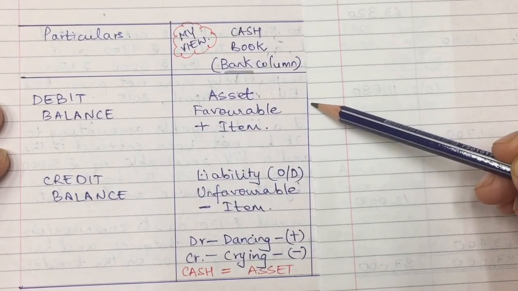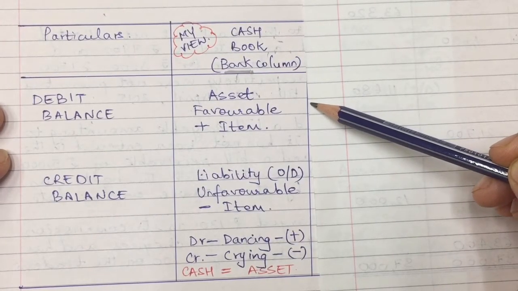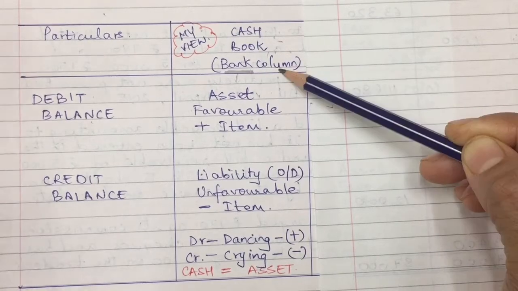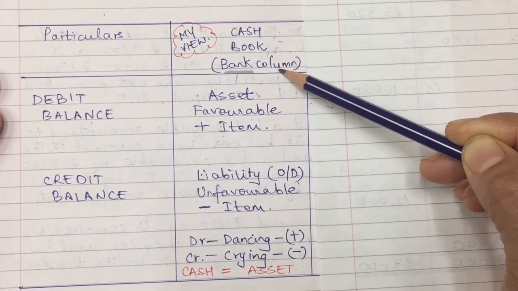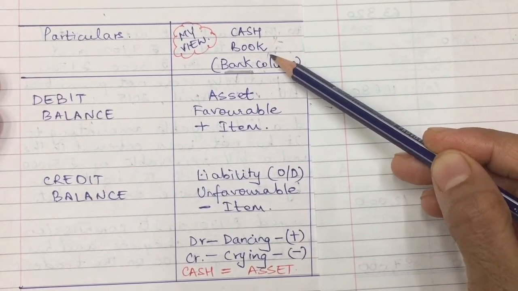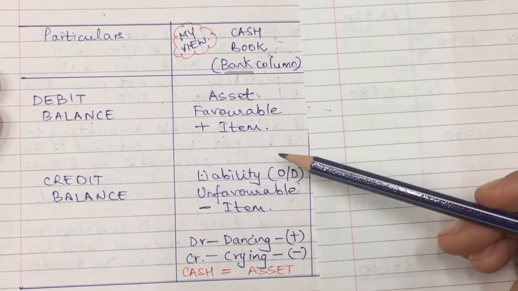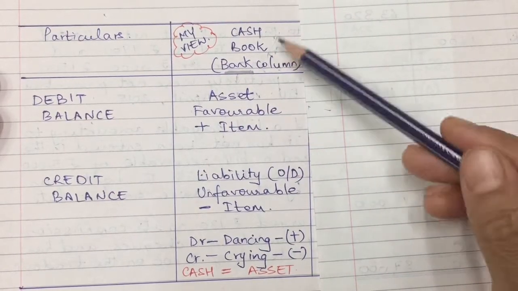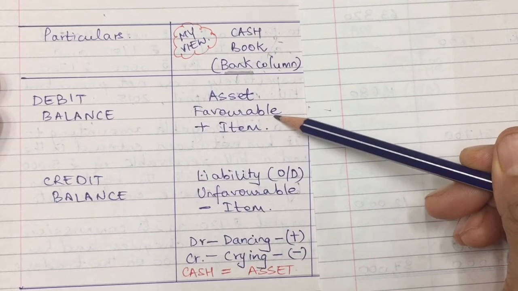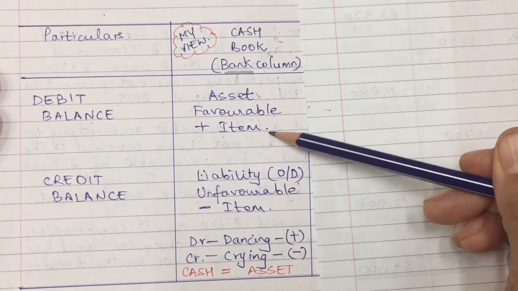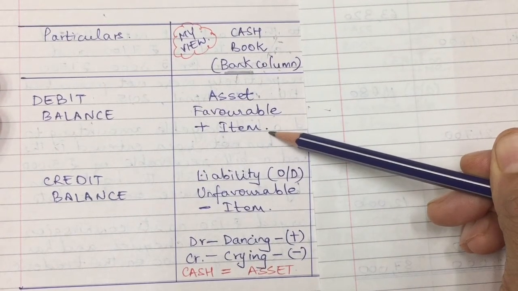So when we are talking about BRS, we are talking about the bank column in the cash book. My bank balance is an asset. My cash book have a debit balance. It means I am dancing. It means I have a favorable balance in my cash book. It means it should be put in the plus item.